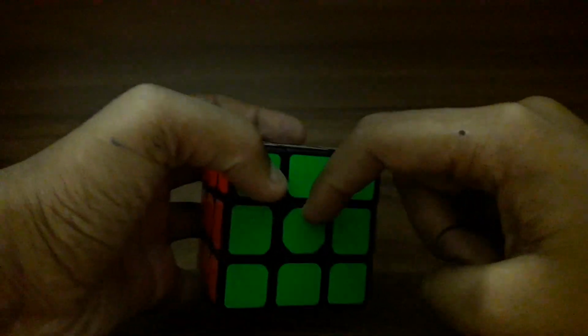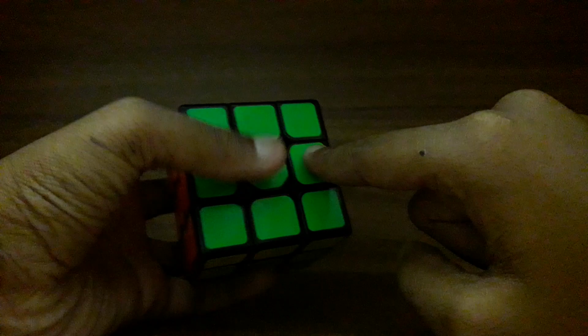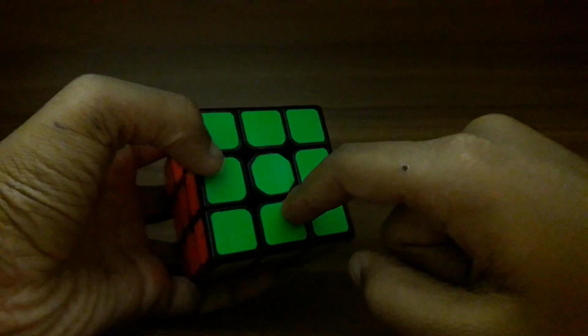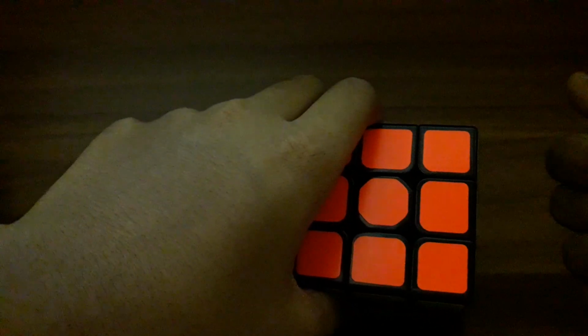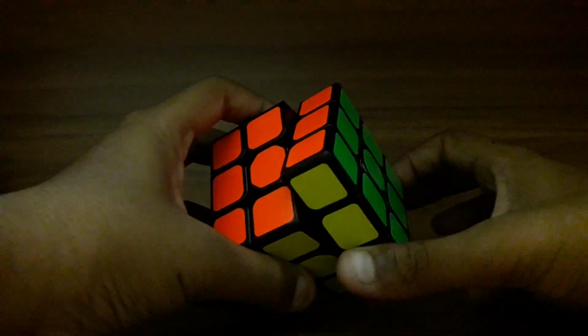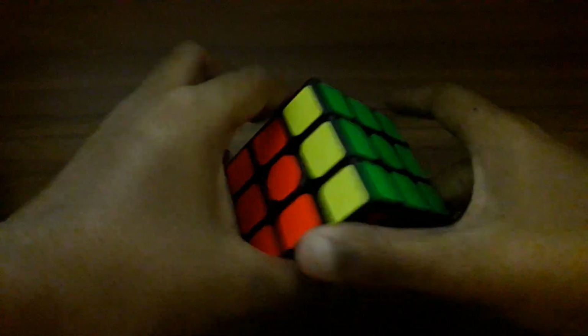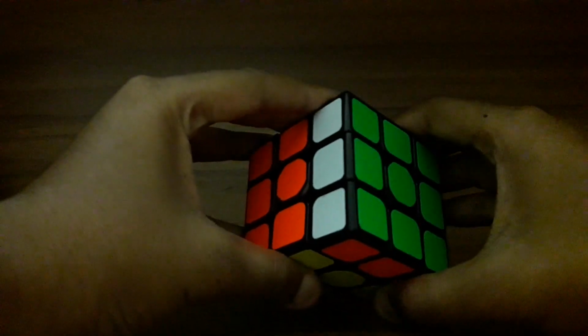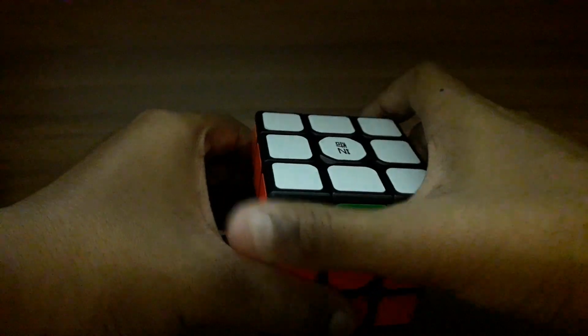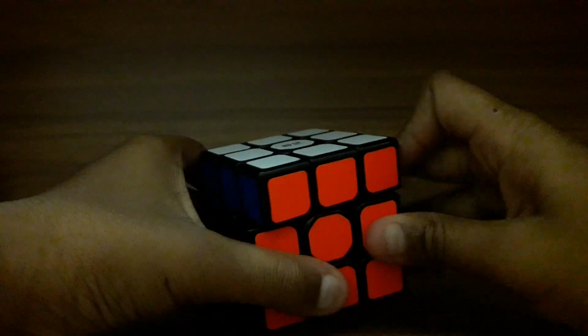Think of this as a clock, with the center, 12 o'clock, 3 o'clock, 6 o'clock and 9 o'clock. When R shows up, you move the right layer from 12 to 3, which means clockwise, like this. And if it says counterclockwise, then do it like this, from 12 to 9, counterclockwise. Okay, you understand. For the rest of them, U is up, clockwise, and then inverted is counterclockwise, like that.